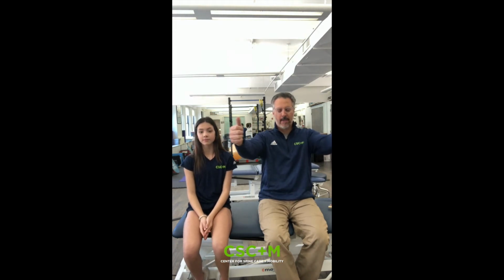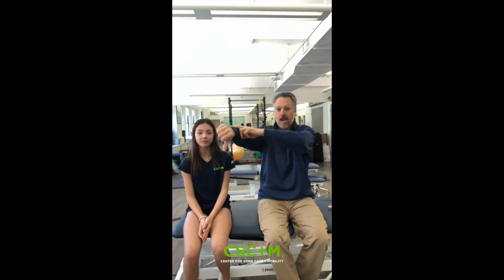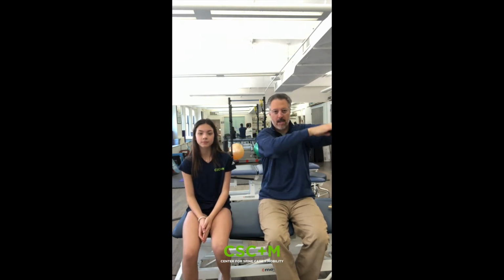Perfect. So what we're doing is flexion, a little bit of what we call abduction, and then you're going to turn those thumbs towards the ground, okay? Empty can test and push.